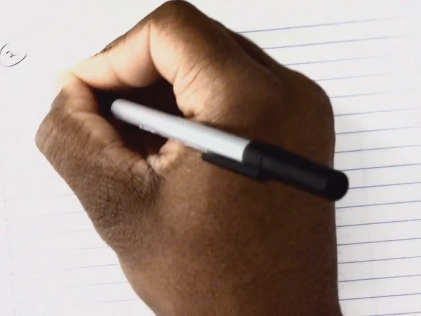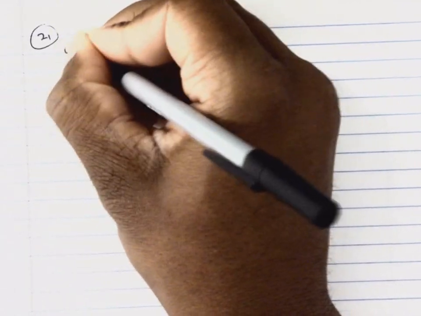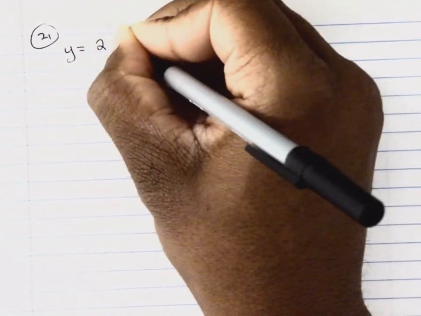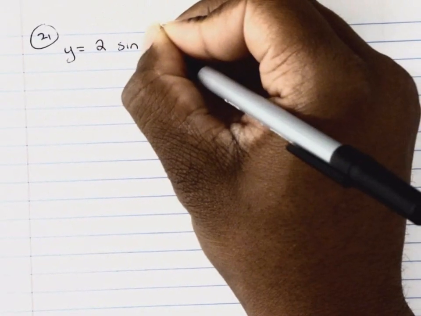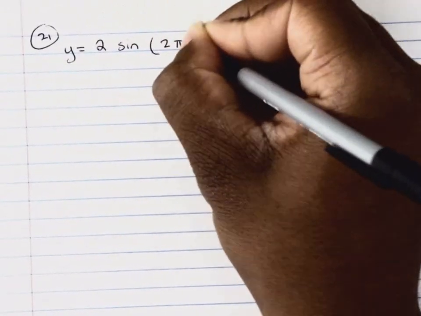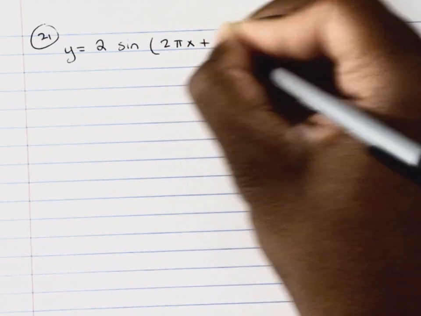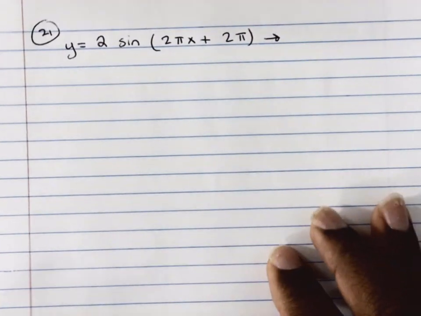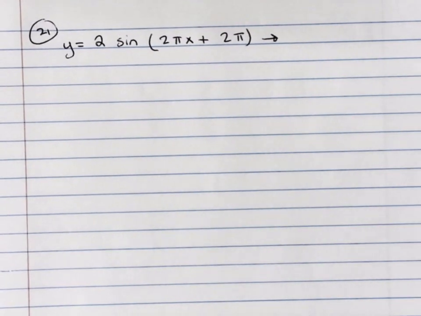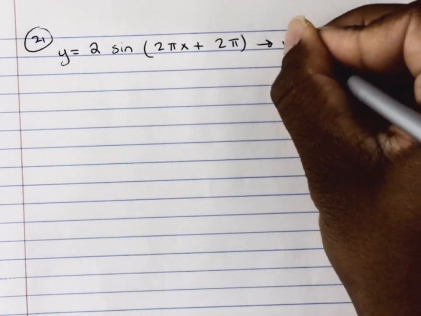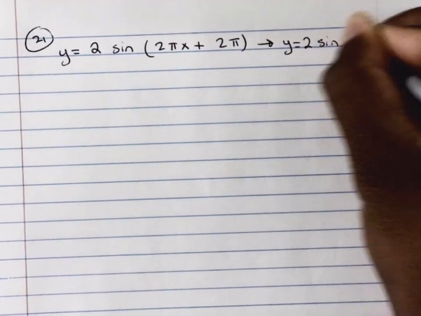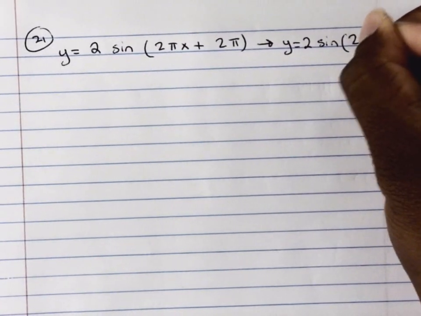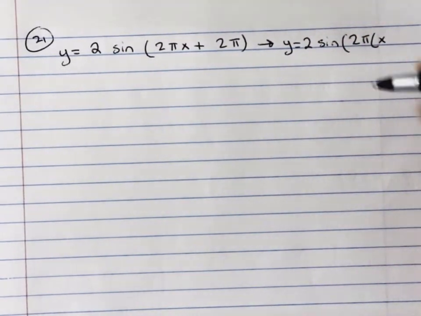All right, a few more of these and we'll be through these. So 21, y equals 2 sine 2 pi times x plus 2 pi. So to get it in standard form, I'll factor out 2 pi this time. So I get y equals 2 sine 2 pi. I leave x there by itself.